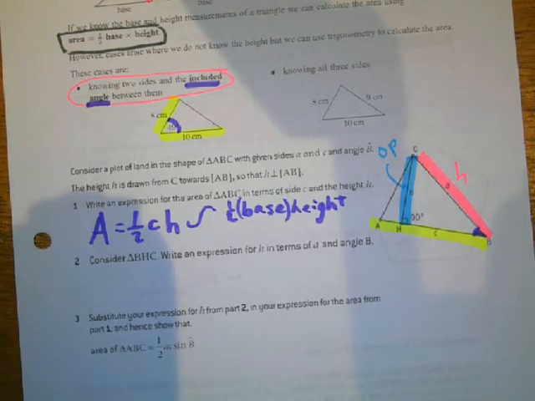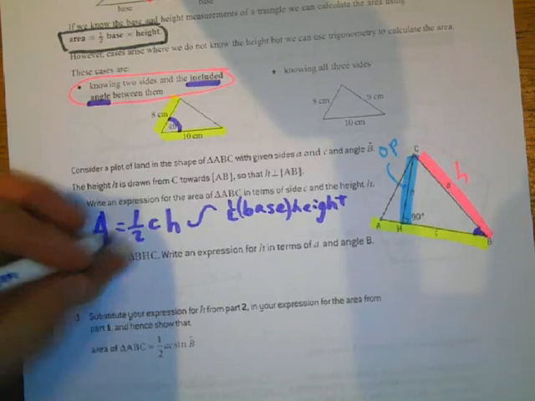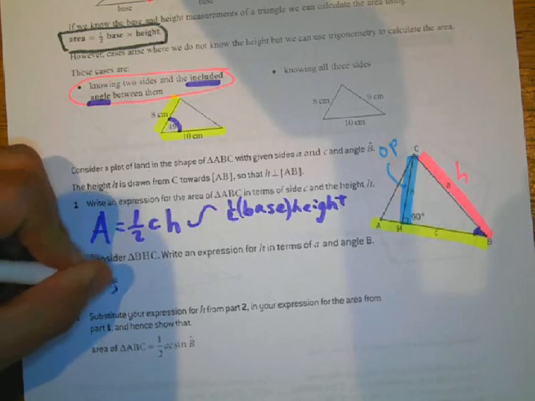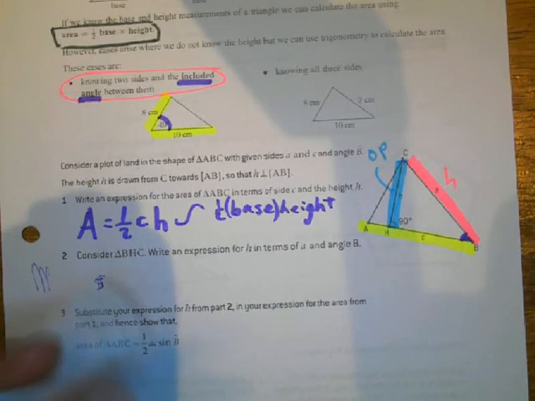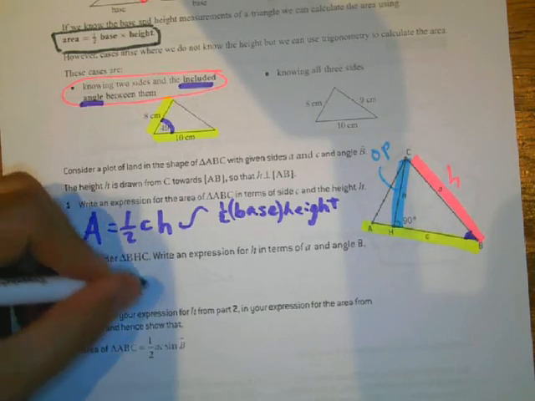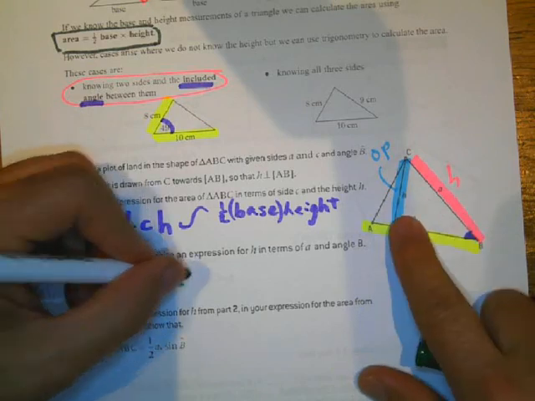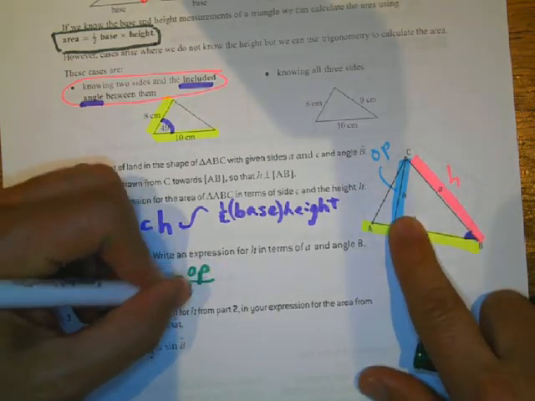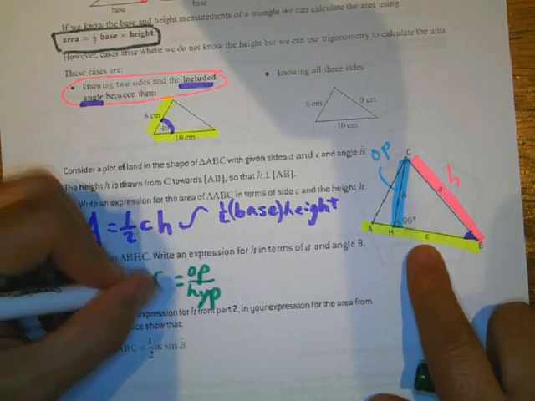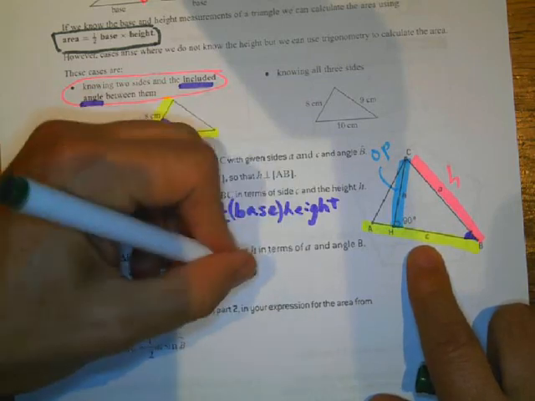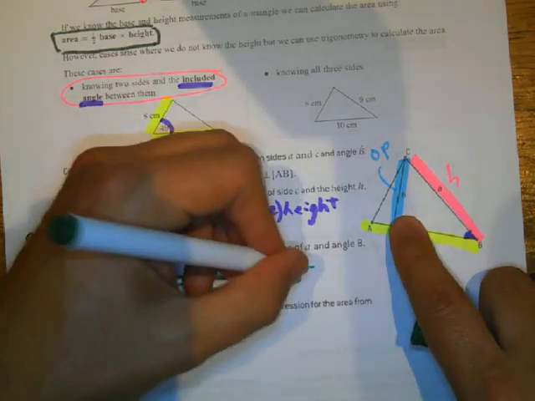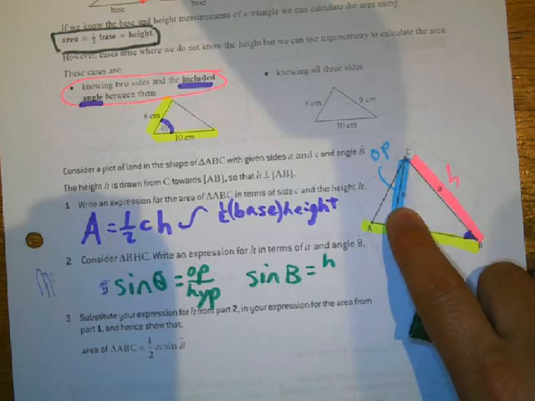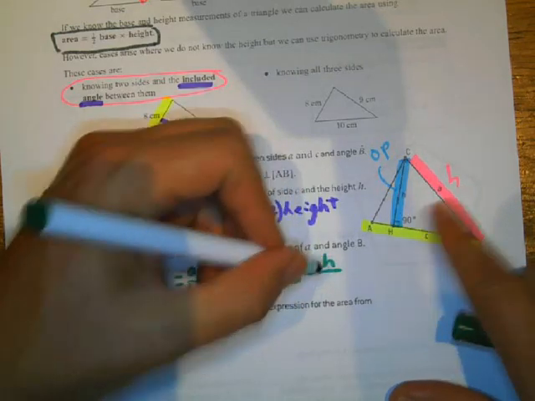And if I'm dealing with opposite and hypotenuse, then I'm going to need to use sine, because sine deals with opposite over hypotenuse. So I'm going to say sine of angle B is equal to the opposite, which is h, over the hypotenuse, which is a.